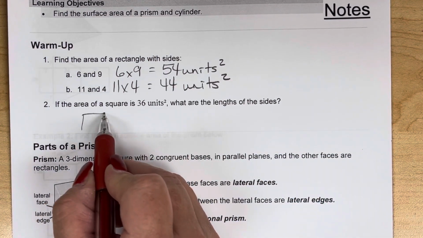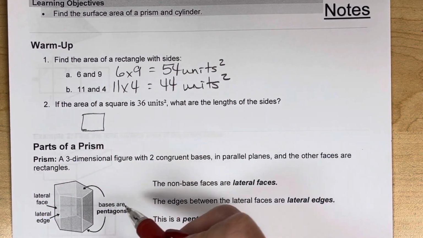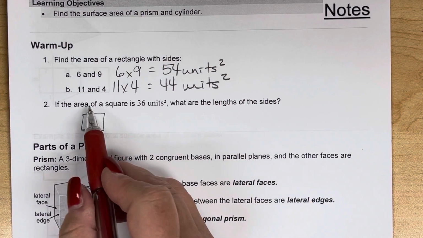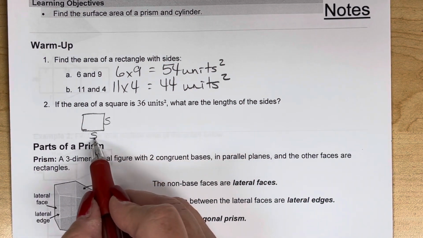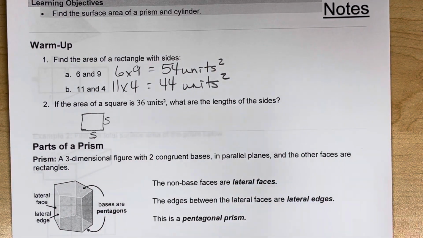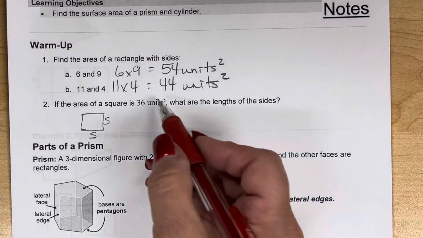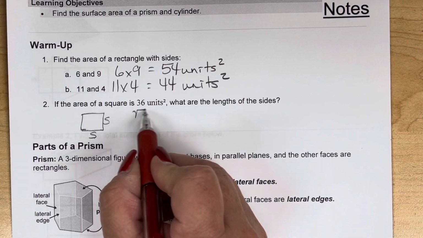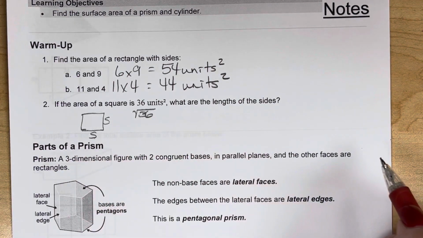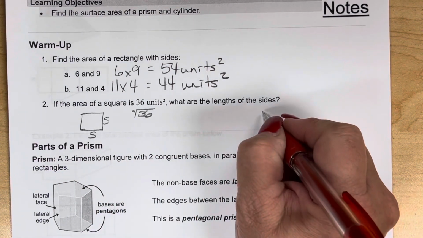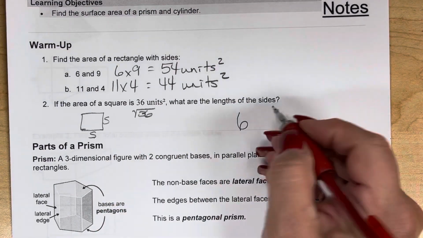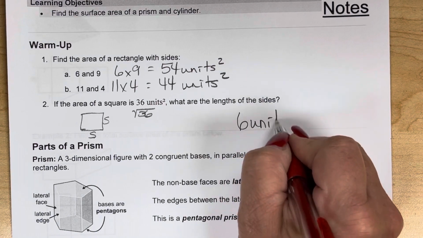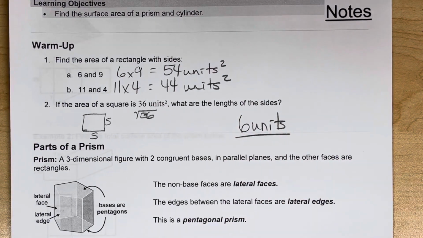Now, a square is going to have all sides the same. So if you're finding the area, that's going to be side times side. So what times what equals 36? That's one way to look at it. Or you could just find the square root of 36. Either way, you know the length of the sides are going to be 6. And it just says units, so each side would be 6.